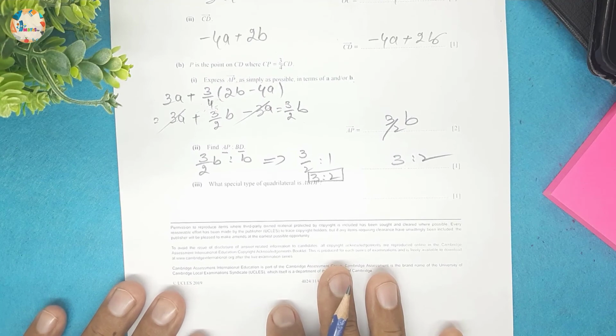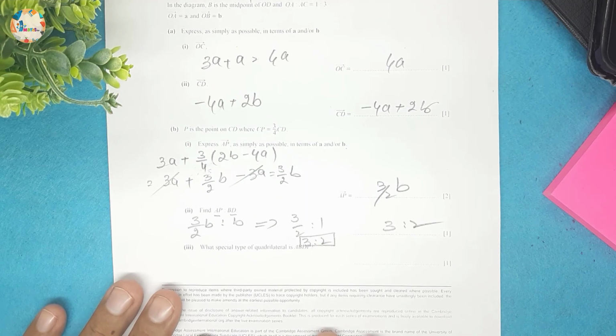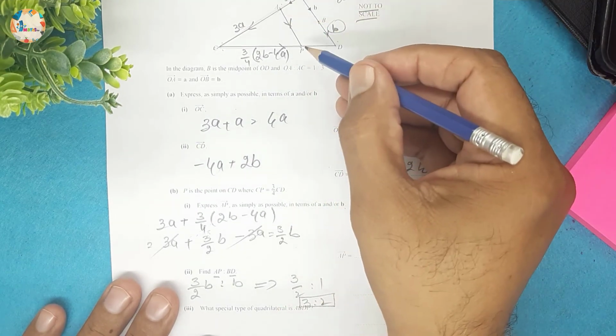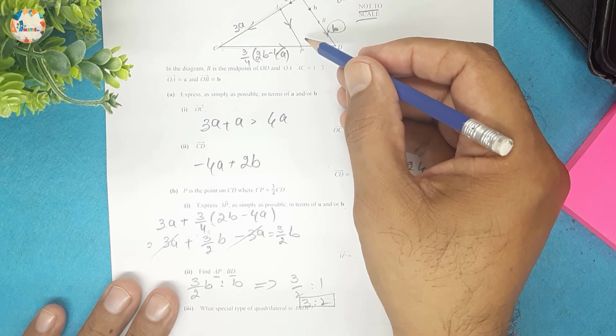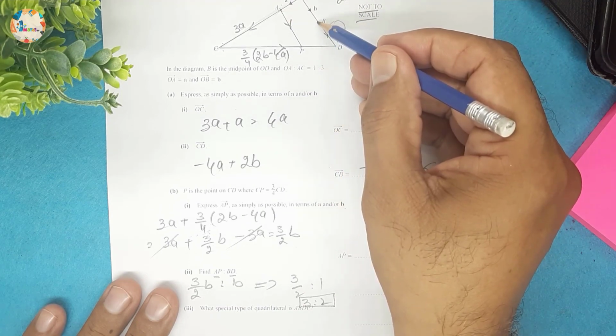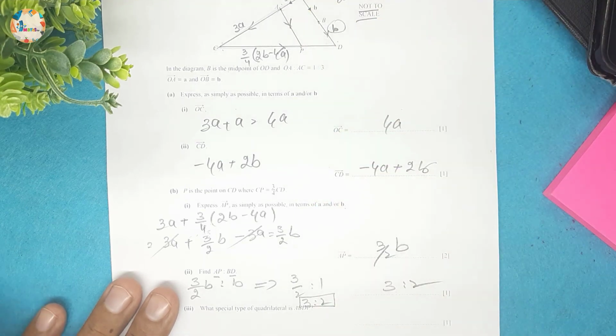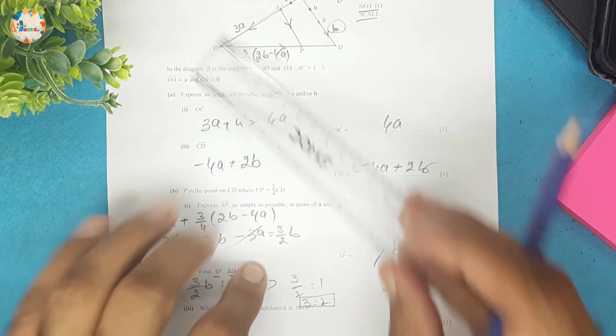Now, what special type of quadrilateral is ABDP? AB and DP. Okay, so we'll join this one, ABDP.